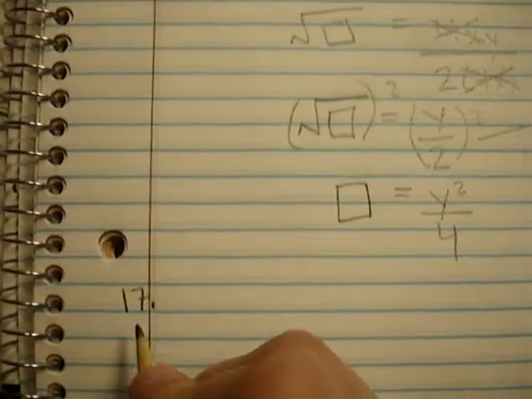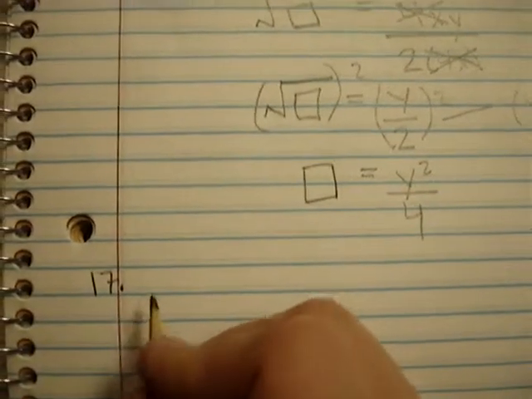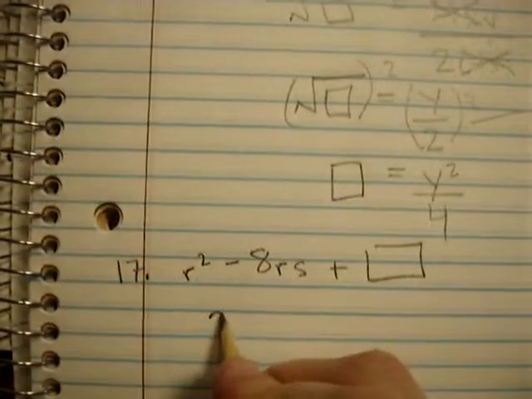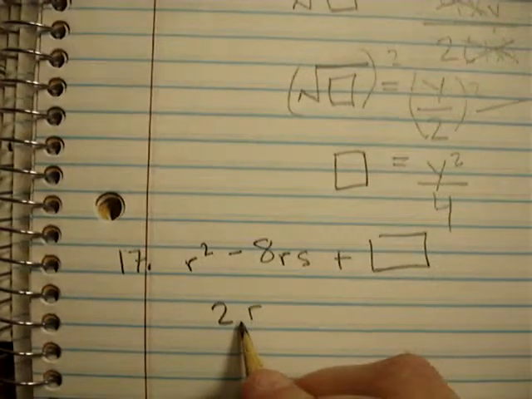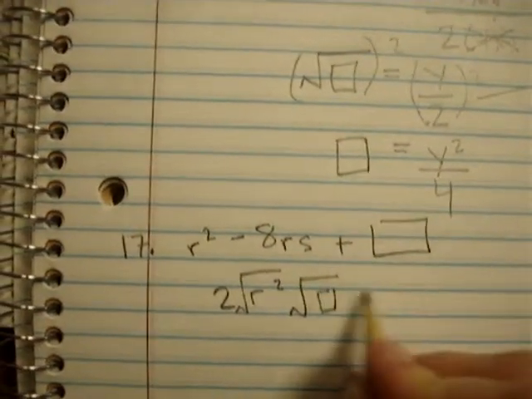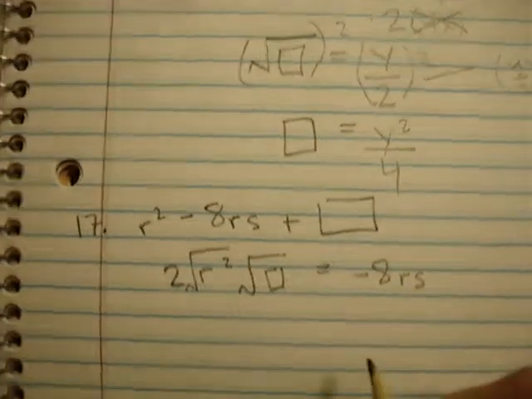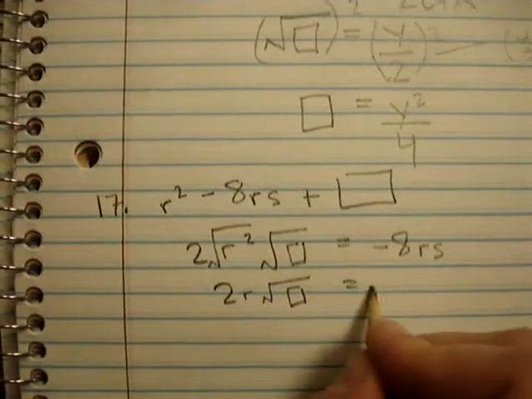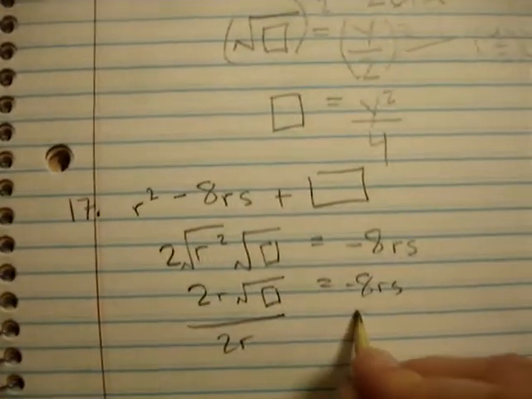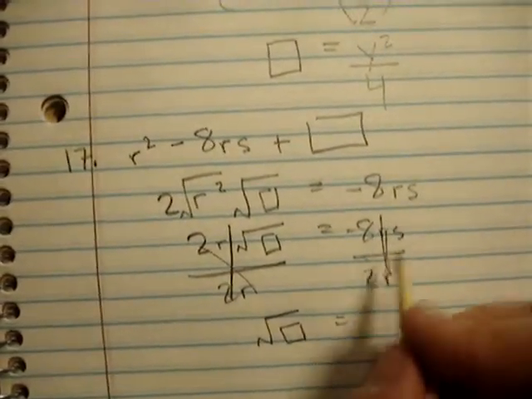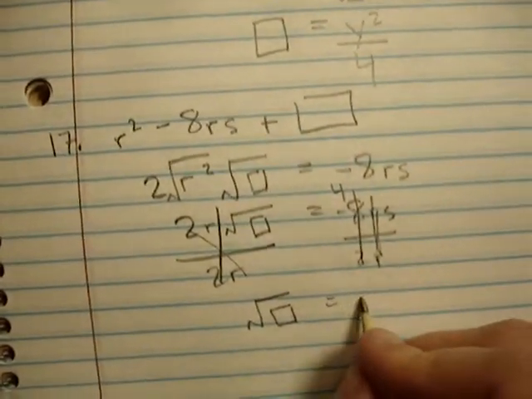Okay, let's do number 17. That's r squared minus 8rs plus something. Okay, 2 times the root of this one times the root of the box equals negative 8rs. So 2r times the square root of the box equals negative 8rs. Let's divide both sides by 2r. The square root of the box equals, r's cancel, leaves me with negative 4s.